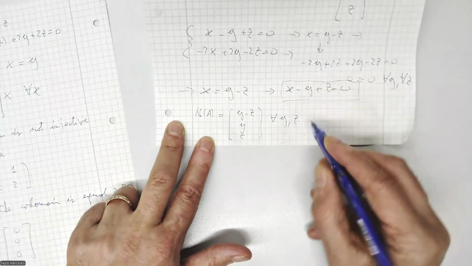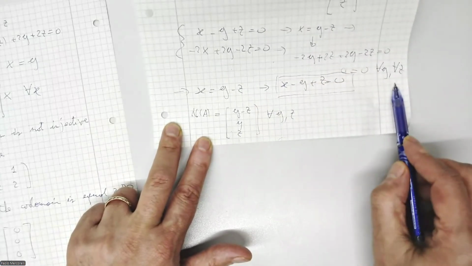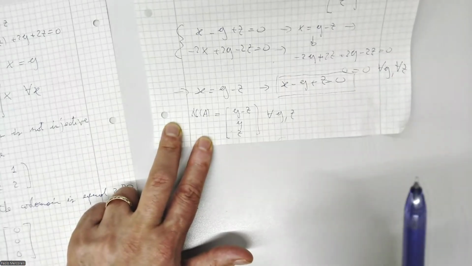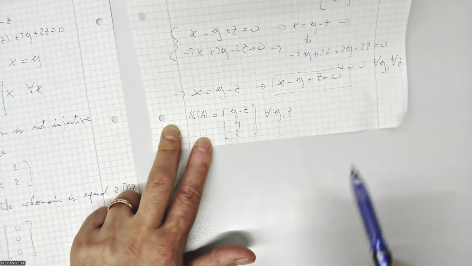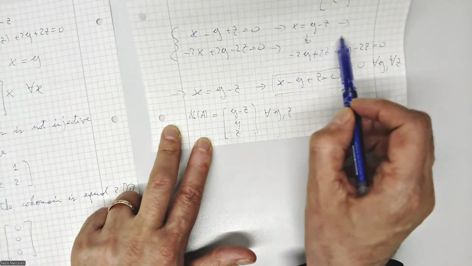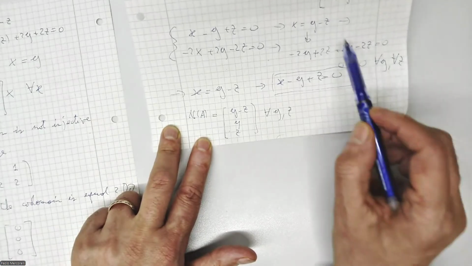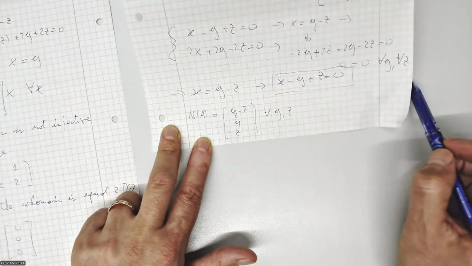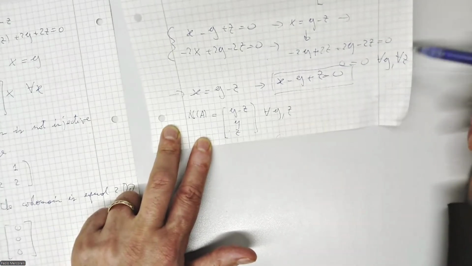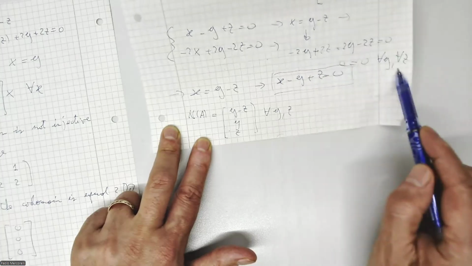This came from my solution. I mean, the solution, please pay attention to this concept. The solution is this one and this one for each y and z. Both are the solution. At the end, we conclude this. I don't know if it's clear. The solution is this and this.